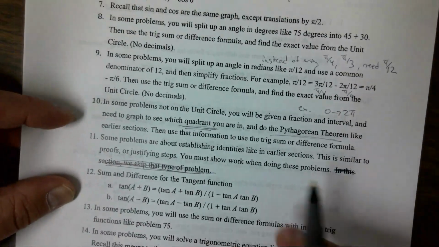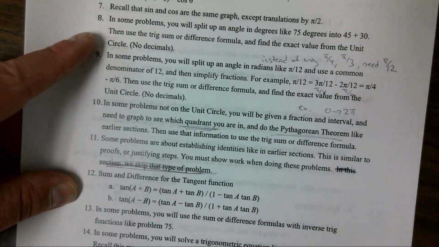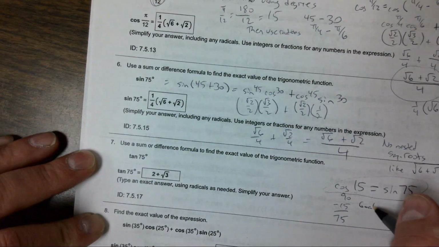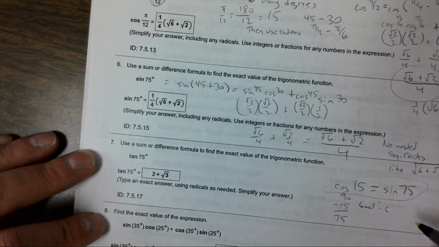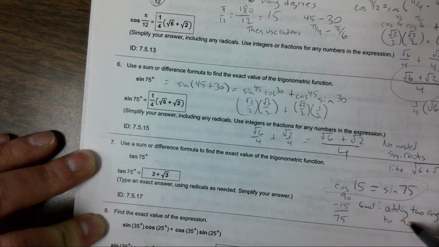What we did right there was we split it into the others. Okay, so that was one of our goals. Our goal was to say, I think it's called, it's not coterminal, but it's like adding two angles to 90, which means complementary.